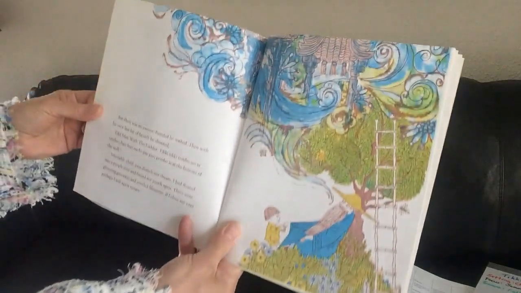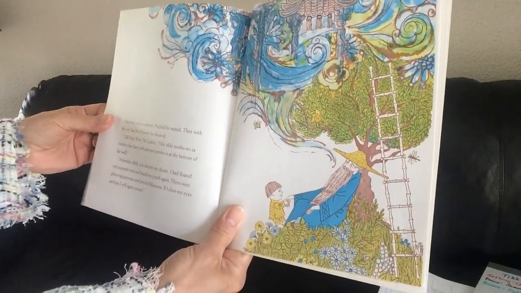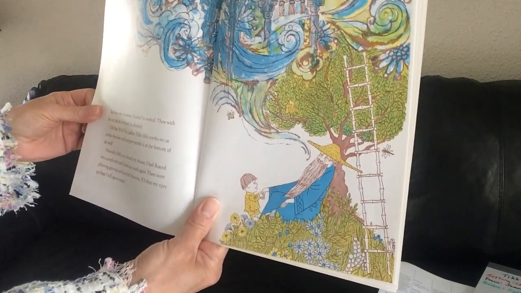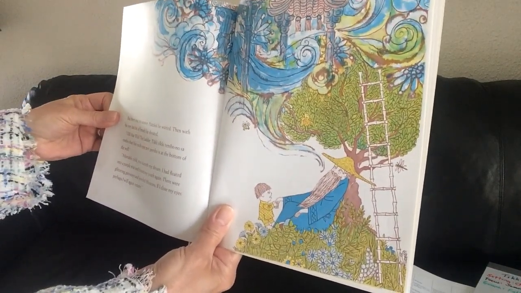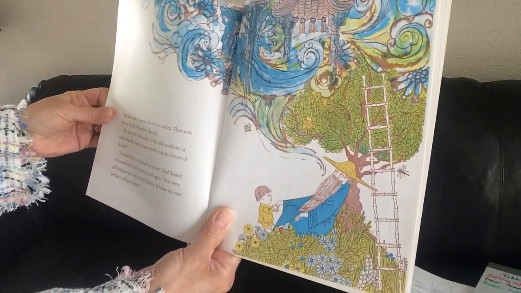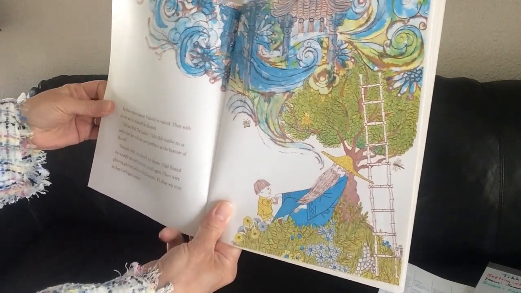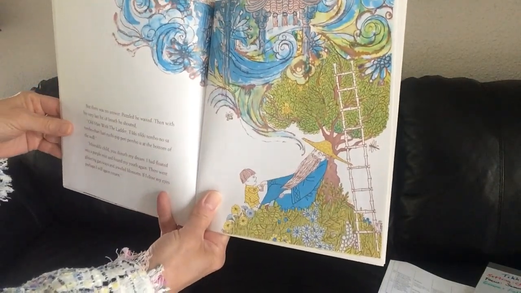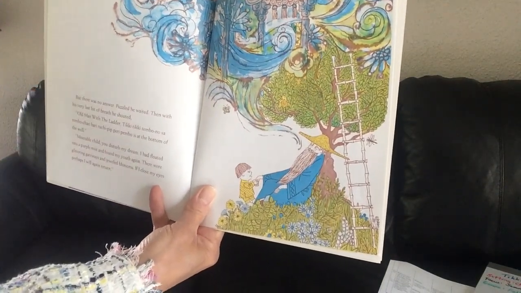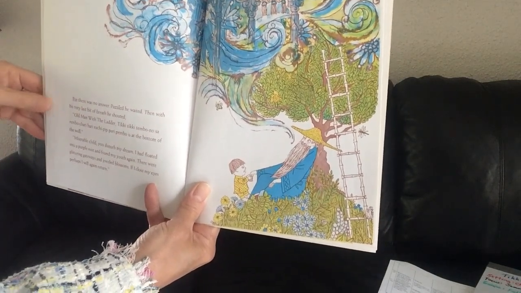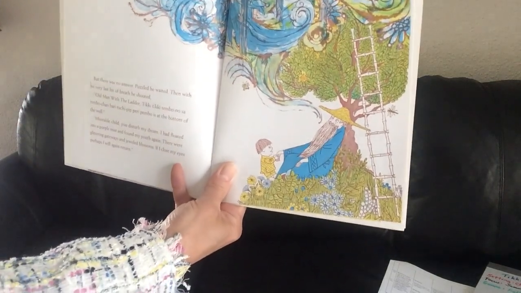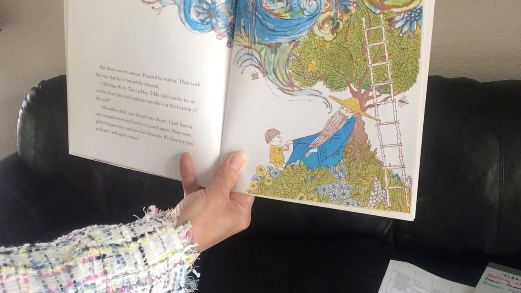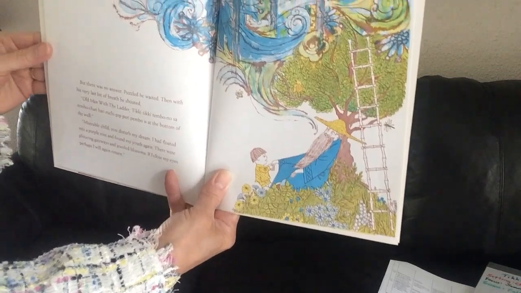But there was no answer. Puzzled, he waited. Then with his very last bit of breath, he shouted, "Old man with the ladder! Tiki Tiki Tembo, no Sarembo, Chari Bari Ruchi Pip Perry Pembo is at the bottom of the well." "Miserable child, you disturb my dream. I had floated into a purple mist and found my youth again. There were glittering gateways and jeweled blossoms. If I close my eyes, perhaps I will again return."